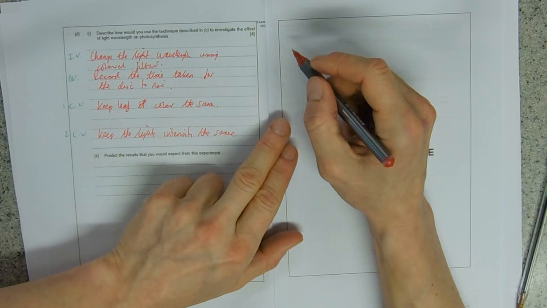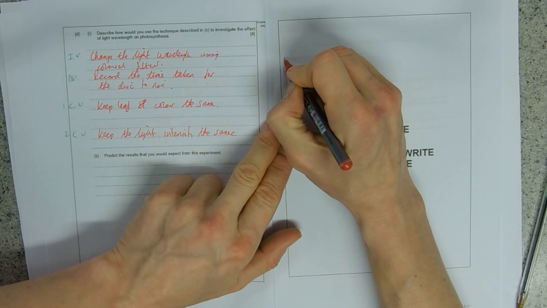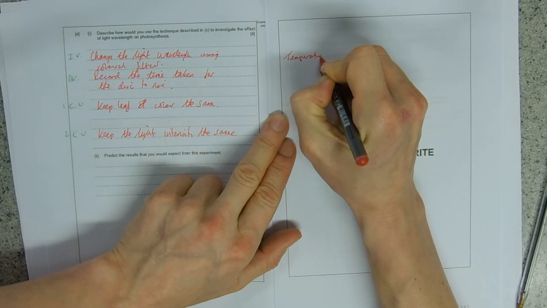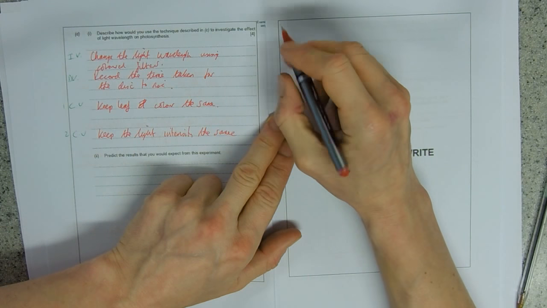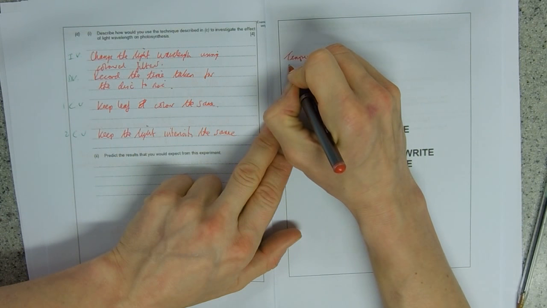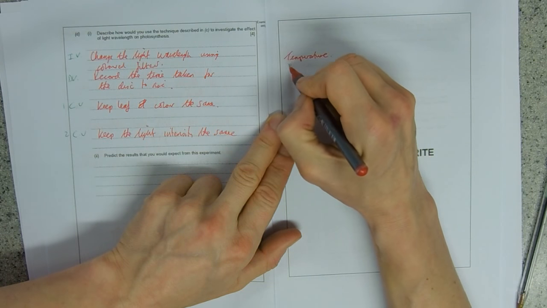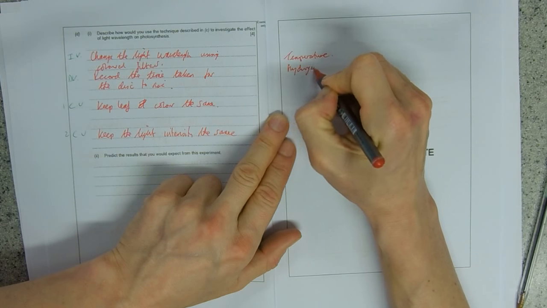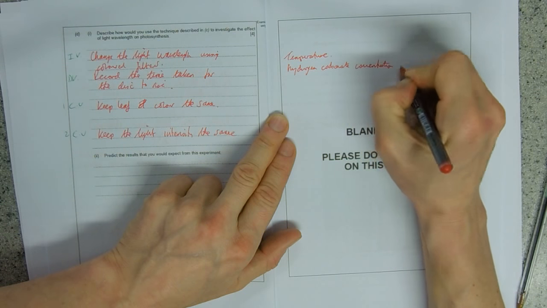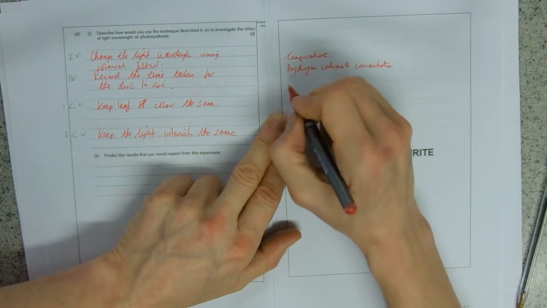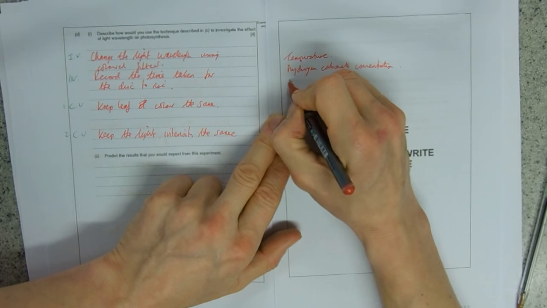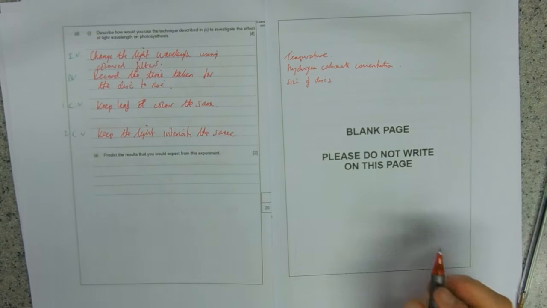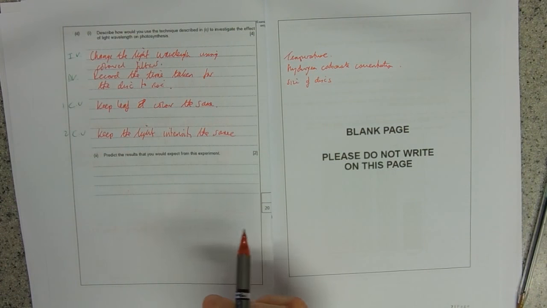Other things we could have said, we could of course have said keep the temperature the same. Our source of CO2 mentioned in the experiment is hydrogen carbonate, so hydrogen carbonate concentration, we'll keep that the same. Size of the leaf discs, we'll keep that the same. Species of plant, and so on. So lots of control variables to go at.